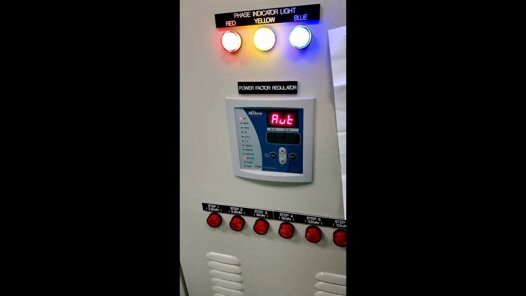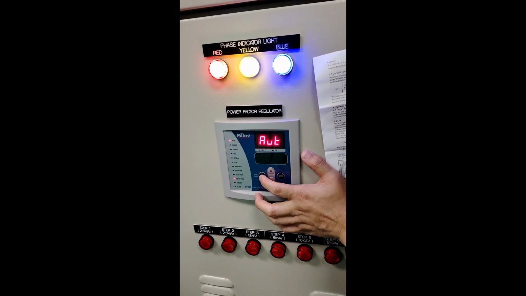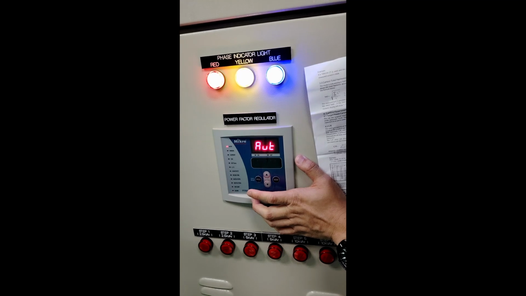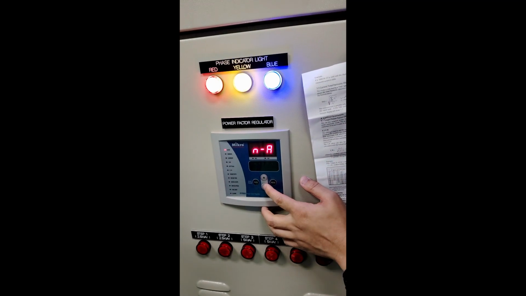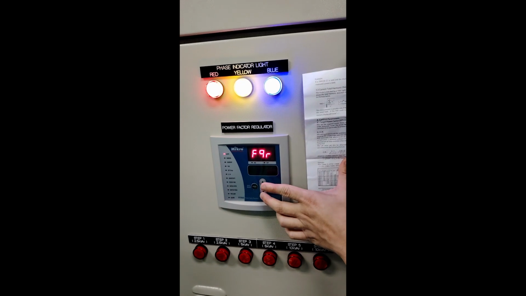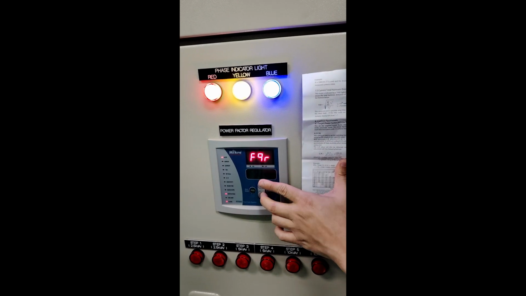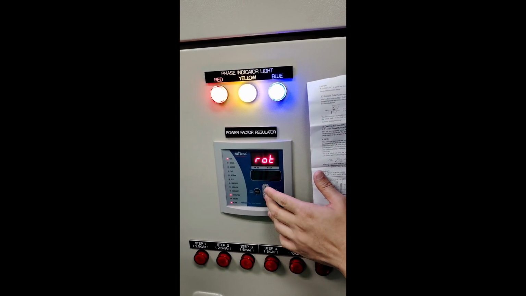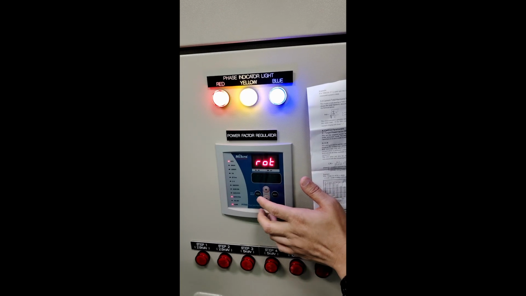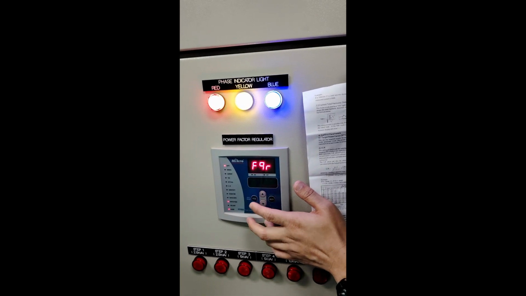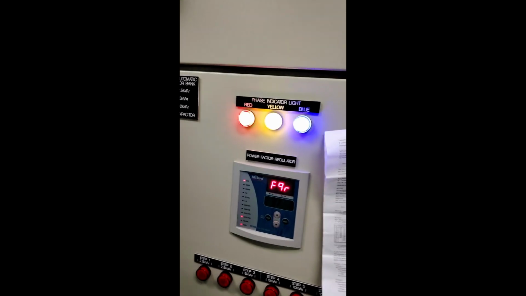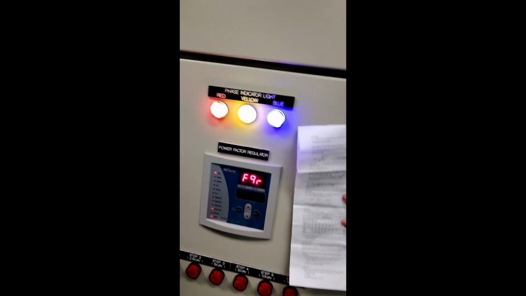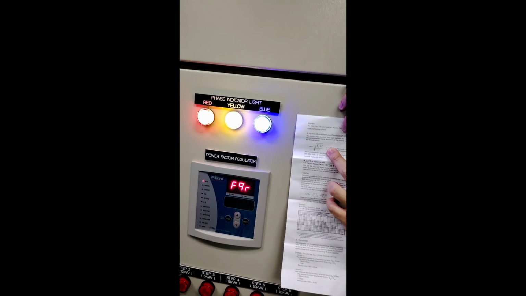Okay, jump to the switching program. So there are 4 types of switching program. One is auto. One is manual. This is a rotation. And the fourth quadrant is mainly for if there is a solar installation. Okay, this one is for solar installation.